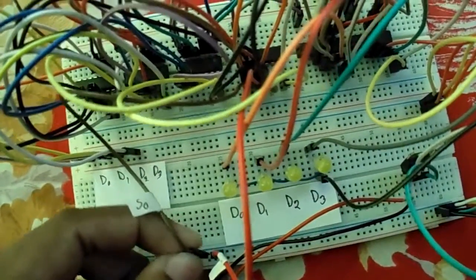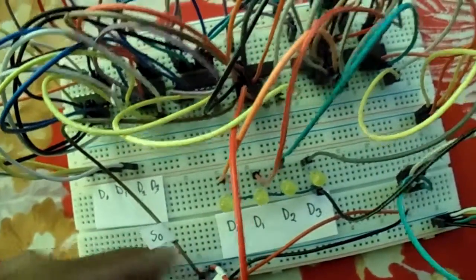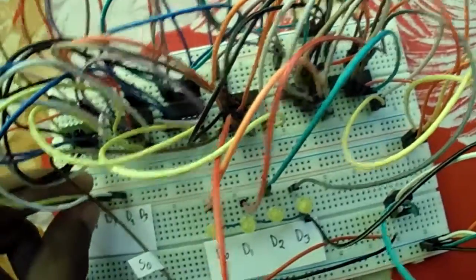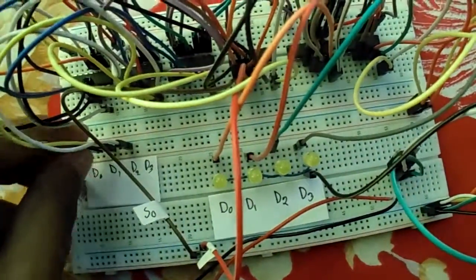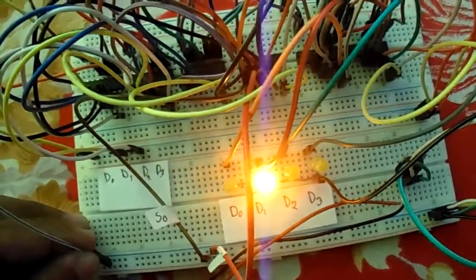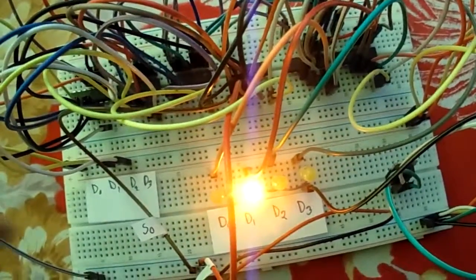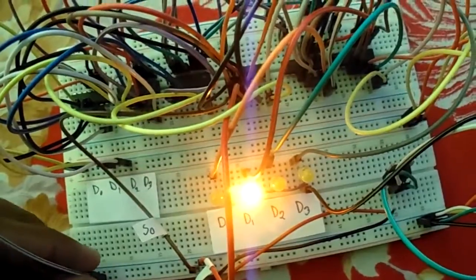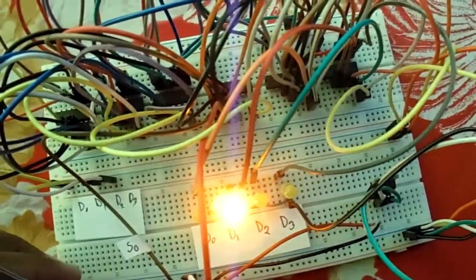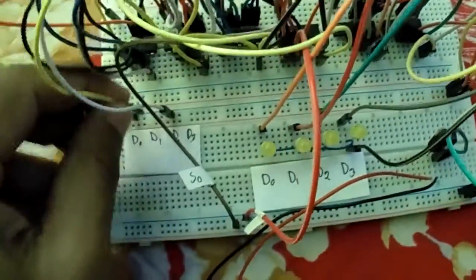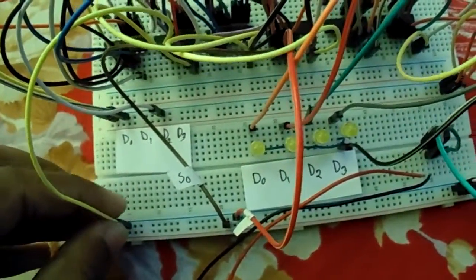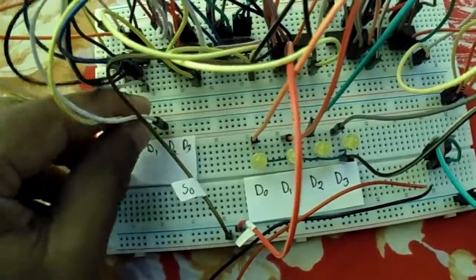So if I now give the selector pin input like that, then D1 will work, otherwise D1 will not work. And if I pass D2, see, there is no output.